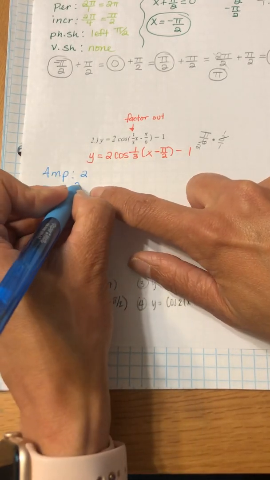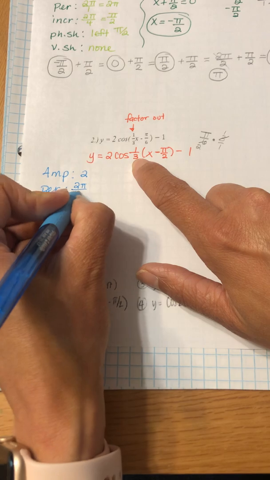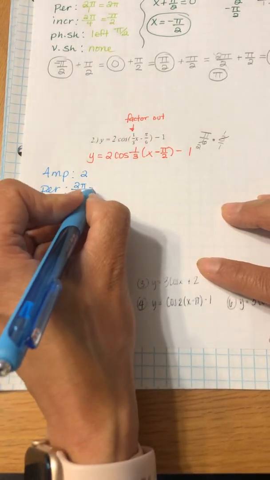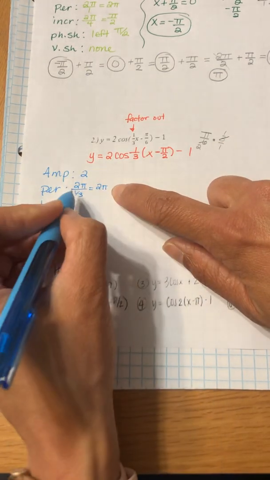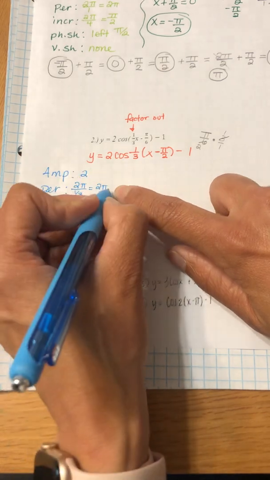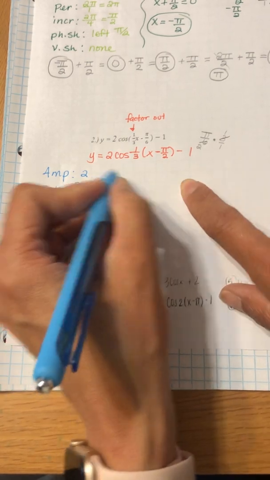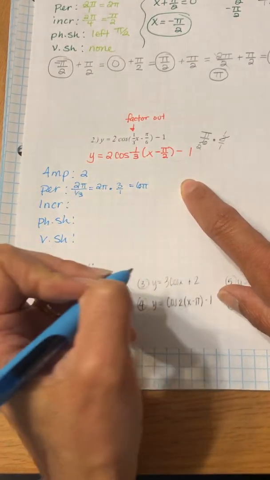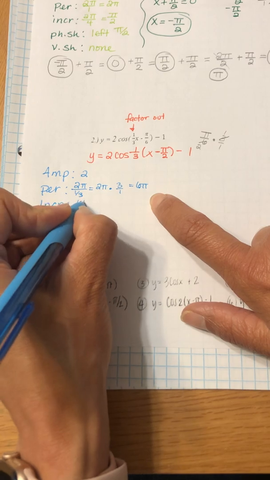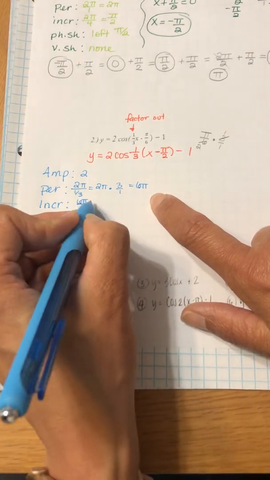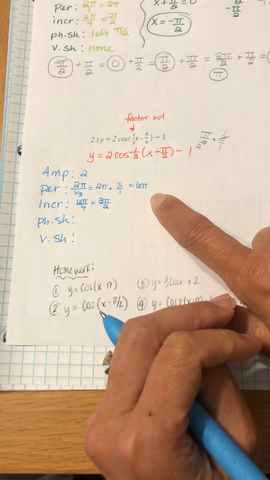The period would be 2 pi over B, but B is a fraction, it's a 1/3. So it's 2 pi divided by 1/3. Okay, so 2 pi, but instead of the divide symbol, remember dividing fractions easy as pi, flip the second and multiply. So the reciprocal of 1/3 is 3/1, which when we multiply across, that is just 6 pi. So our period is 6 pi this time. And our increments, so you take the period and you divide by 4. 6 pi over 4, that reduces to 3 pi over 2. So those are my increments, okay?